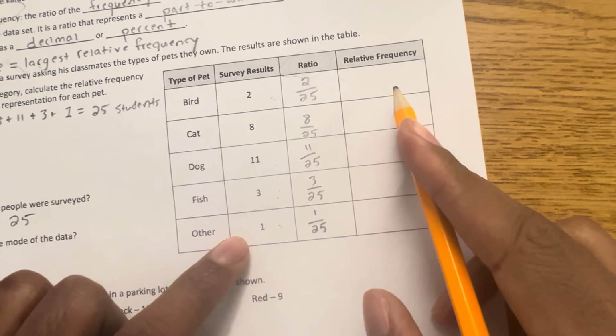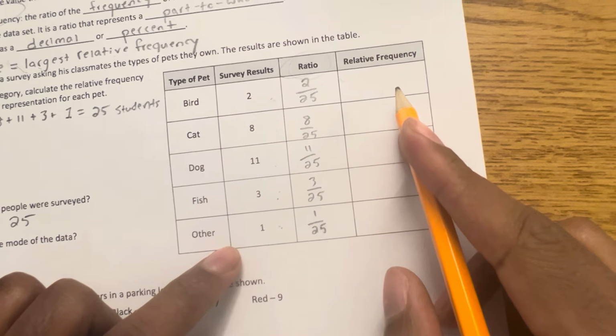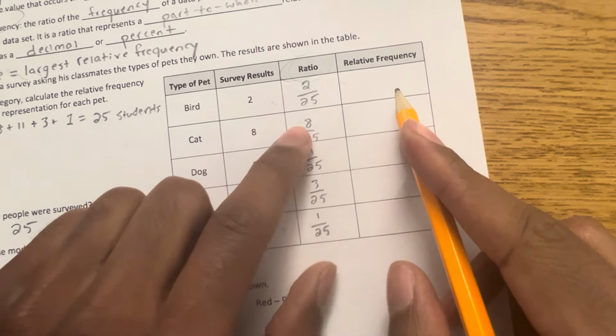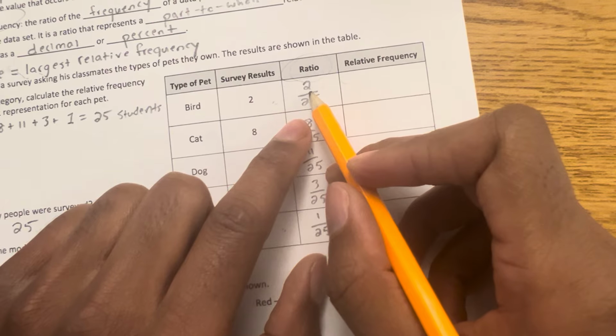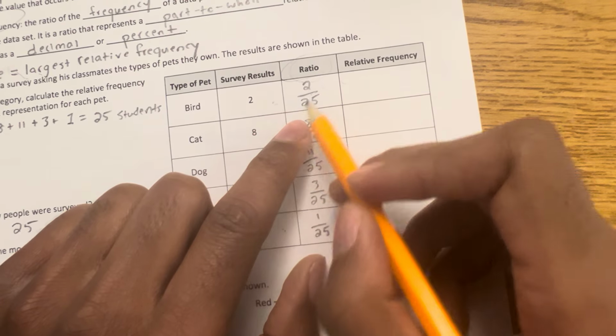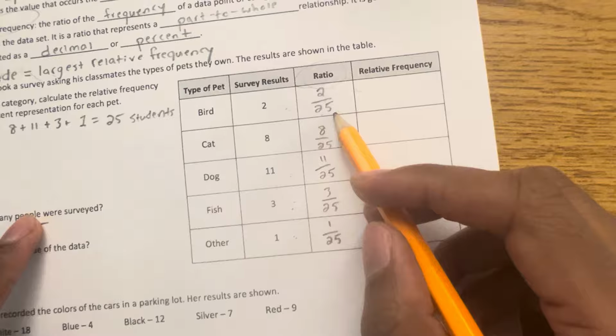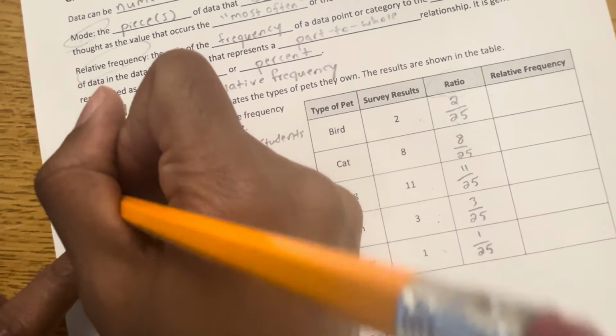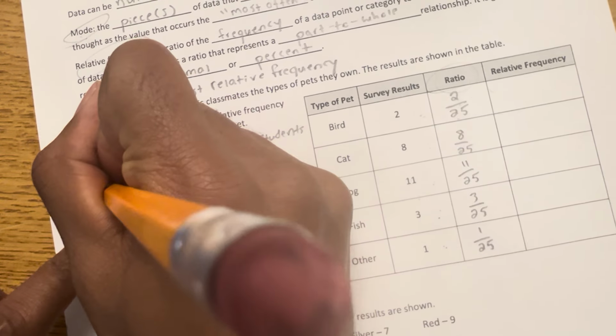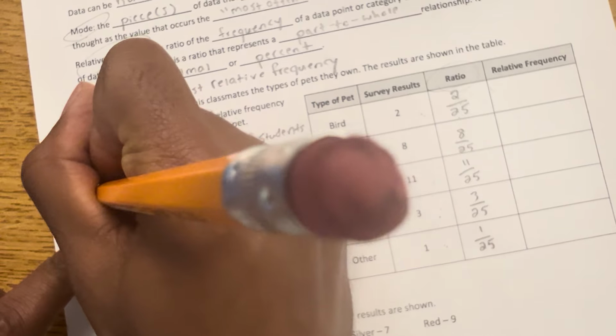The relative frequency can be written as a decimal or percent. You can find that by doing some division here, or you can use scale factoring. I'll show you both ways, I guess. So let's say 2 over 25.